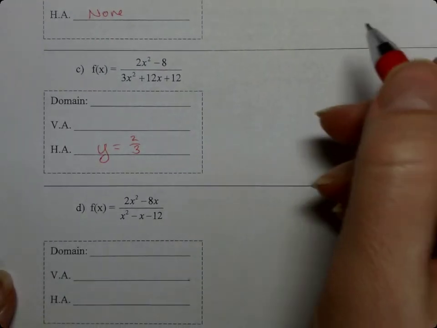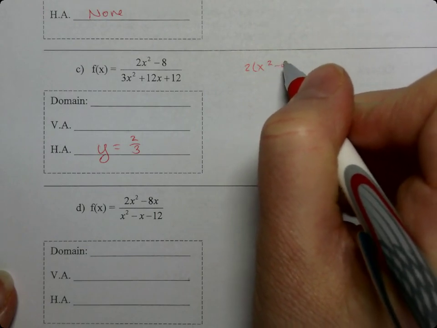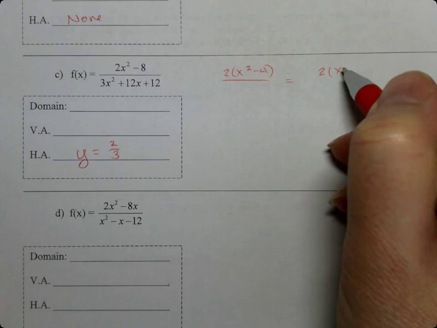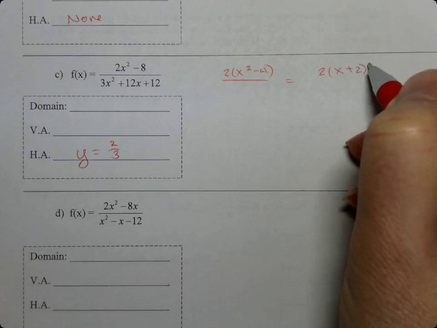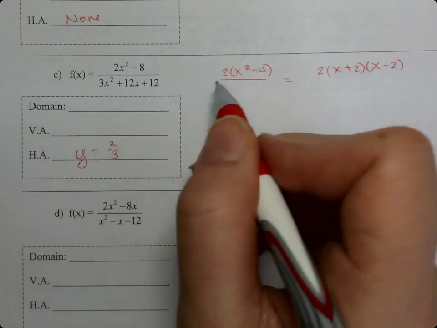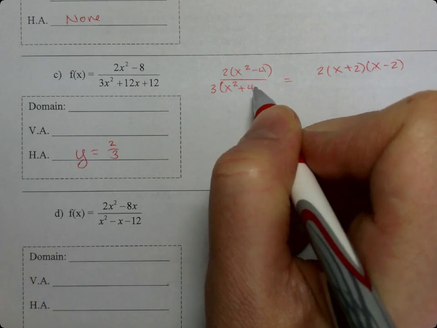Okay, now I need to factor. Well, the top factors, and it's a difference of squares. And go ahead and factor. I'm going to take the GCF out of the bottom because that's going to make my life easier, and I'd have to do it anyway.